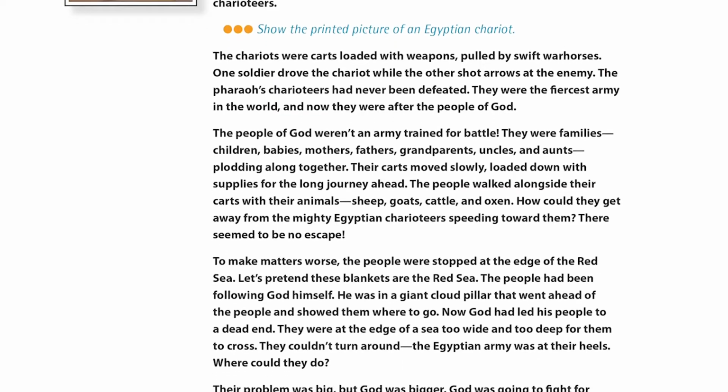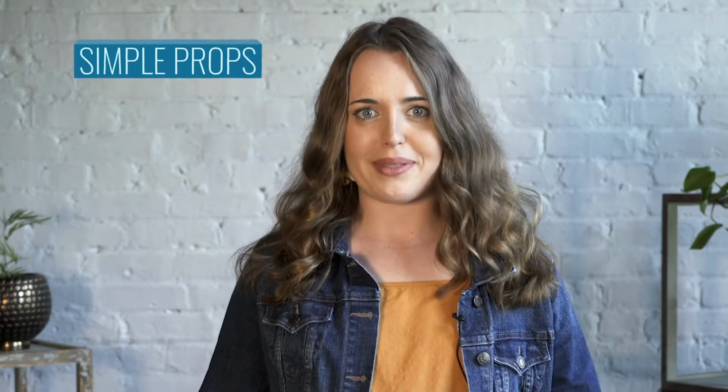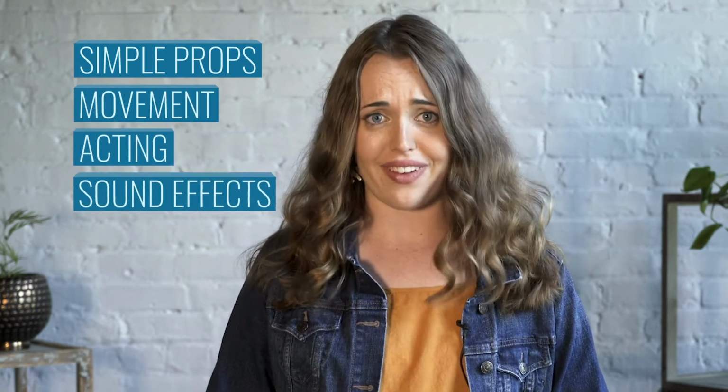And there's great variety. One week you'll use simple props to tell the story, another you may involve your class with movement, acting, or fun sound effects.